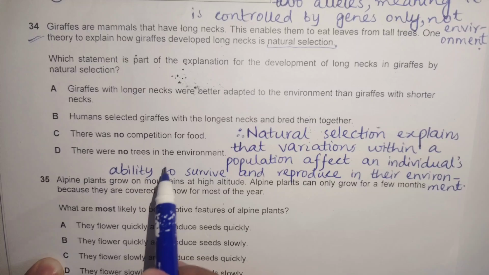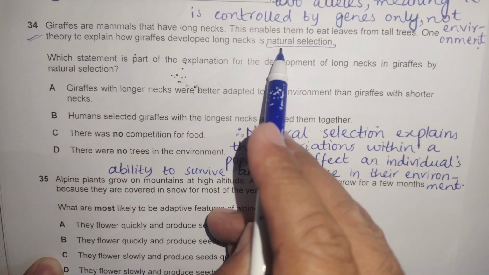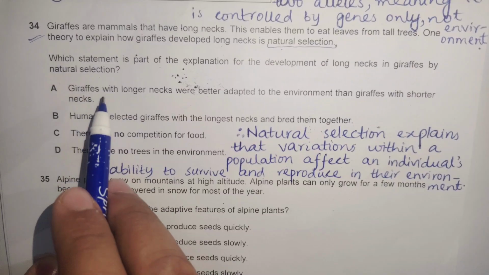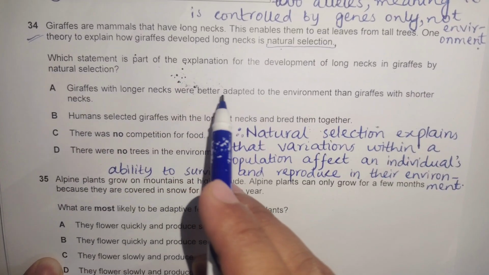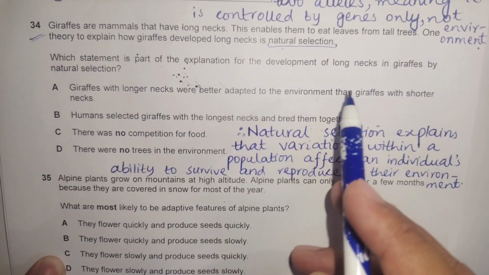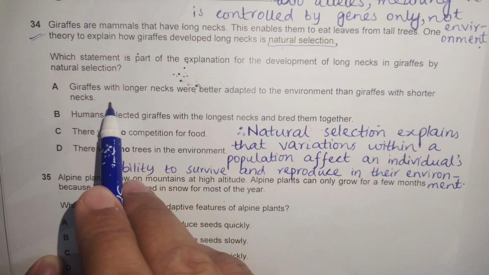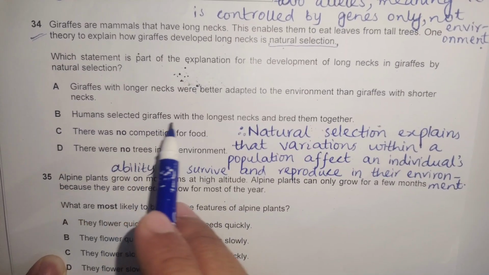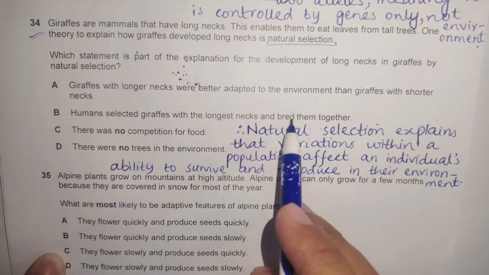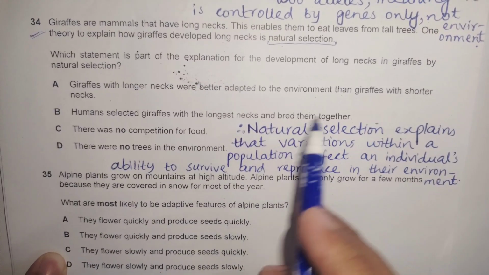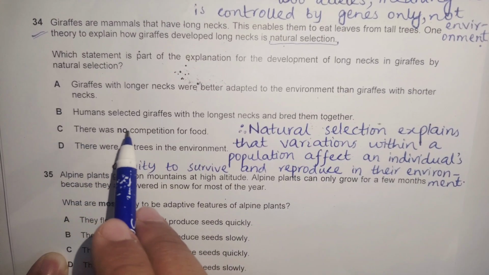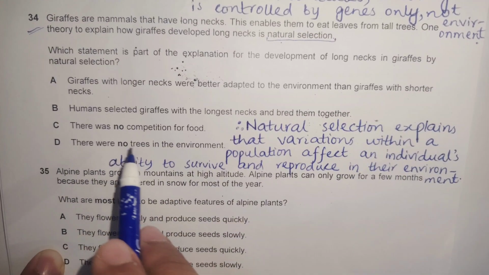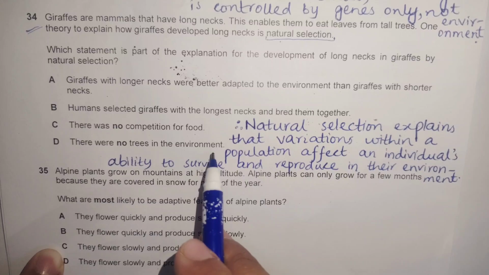Which statement is correct based on natural selection phenomena? Number 1, giraffes with longer necks were better adapted to the environment than giraffes with shorter necks. Number 2, humans selected giraffes with the longest necks and bred them together. Number 3, there was no competition for food. And number 4, there were no trees in the environment.